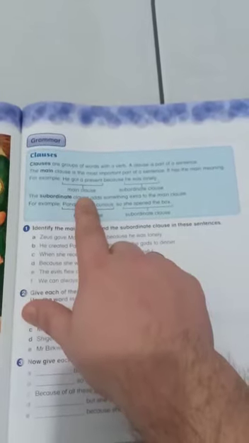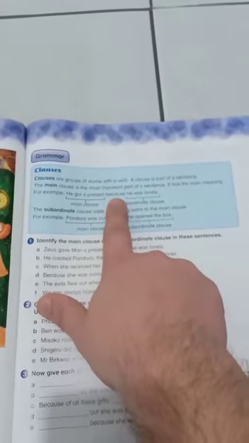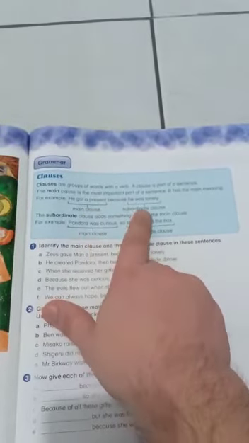Okay, so then we get to page 69, and you have clauses. So what are clauses? A group of words with a verb, and it is part of a sentence. You have the main clause, that's the most important part, and a subordinate clause. A subordinate clause adds something. So what are the examples here? He got a present, and because, the word because is a conjunction, then the subordinate clause becomes he was lonely.